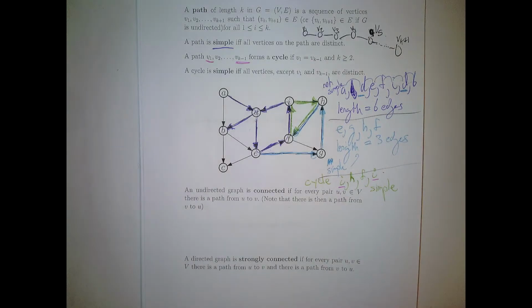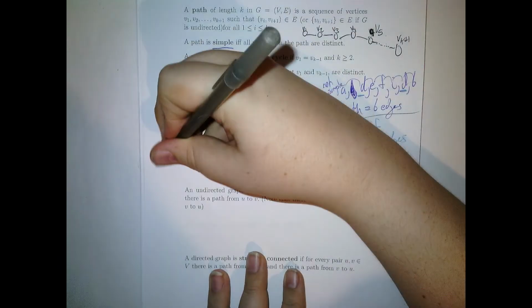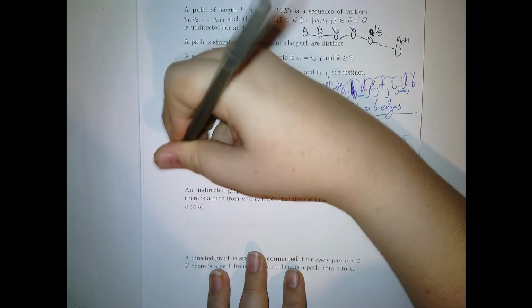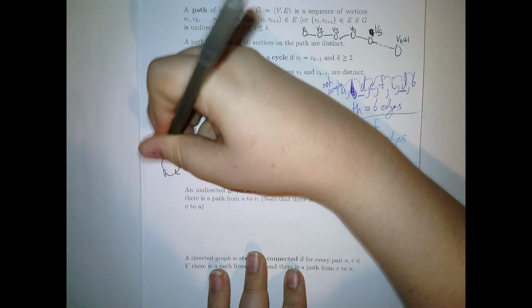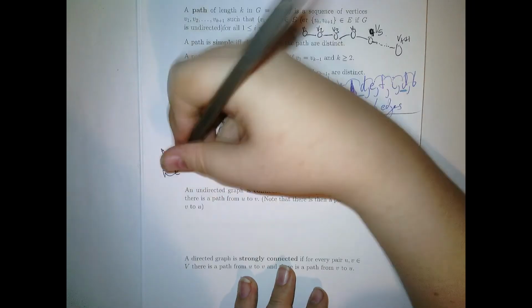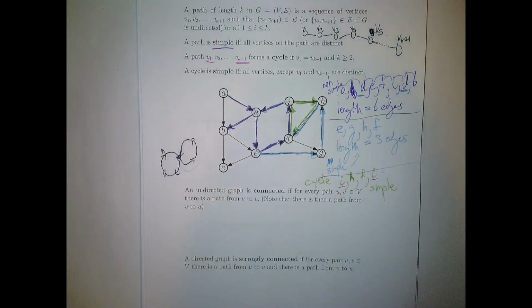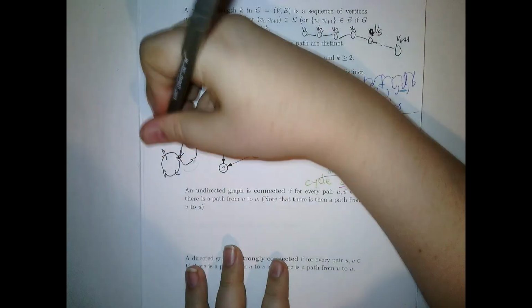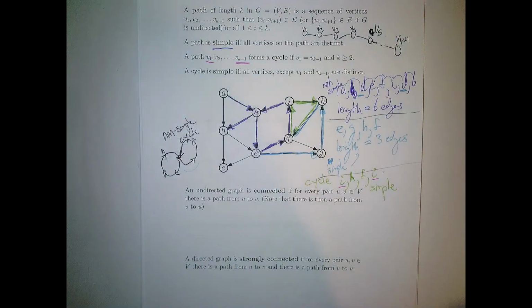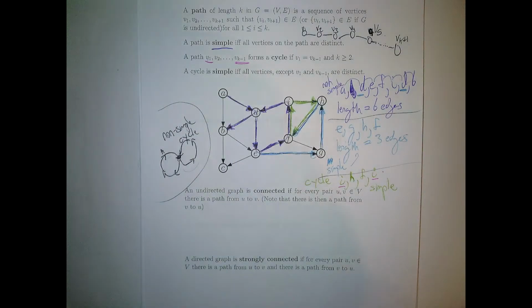Just in case you're curious, what does a cycle that is not simple look like? A non-simple cycle? You could have a cycle that goes maybe like in this figure 8 motion. So let's say you start at A and you get back to A, but somewhere in the middle there's a node you visit twice, right? That would be a non-simple cycle. I don't know if this graph is complex enough to draw that in there. I'd have to stare at it for a while. But yeah, so there's a non-simple cycle, just as an example. Okay with that? Cycles, simplicity, paths, all that good stuff.